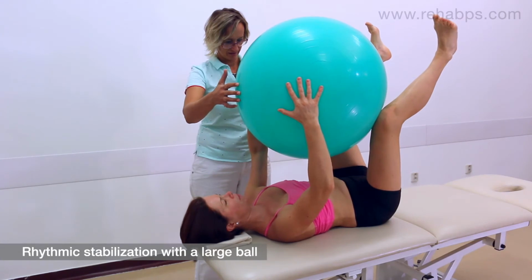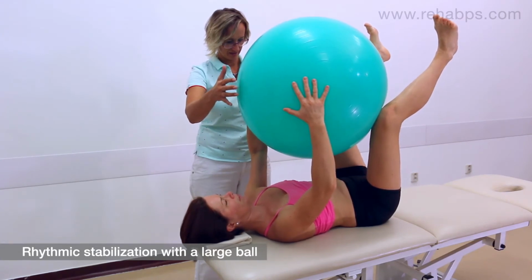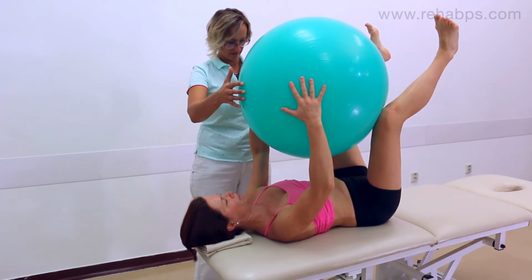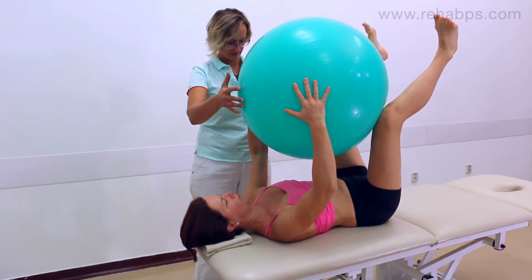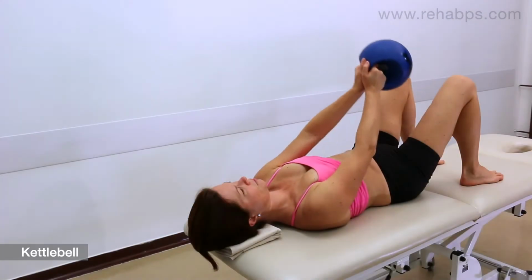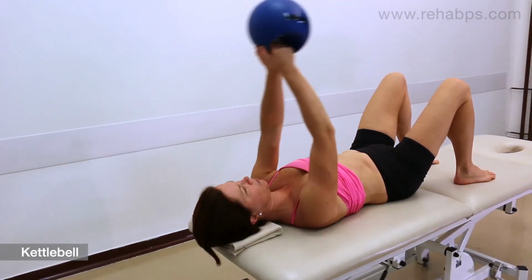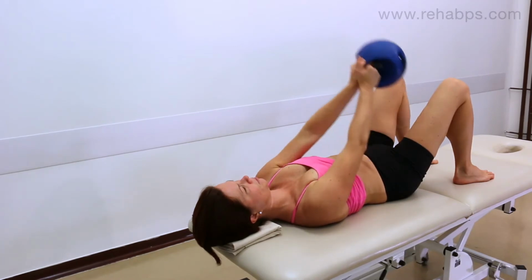Rhythmic stabilization can be another option. The therapist tries to push the ball in different directions, the direction, speed, and force of which can be varied. The patient holds a kettlebell and moves it craniocaudally, side to side, or diagonally.